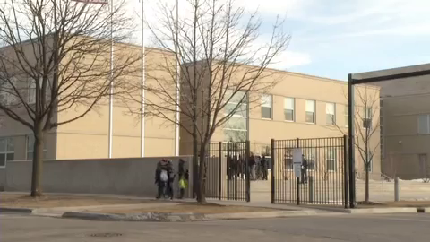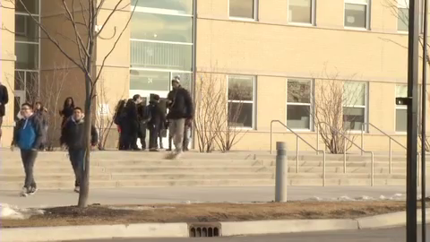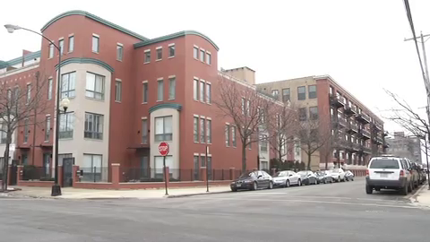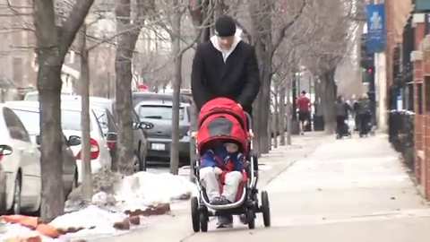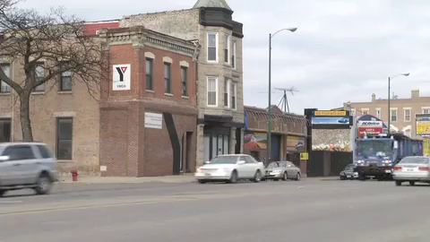TIF can be used for any number of things that really help improve a neighborhood. So it can be used for a local school. It has been used for schools. It can be used for parks. They're dollars that we use to fix streets and to improve sidewalks within neighborhoods, but there's a lot of confusion out there about what those dollars are spent on.